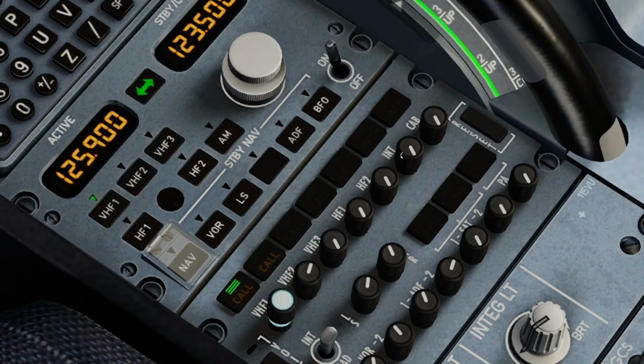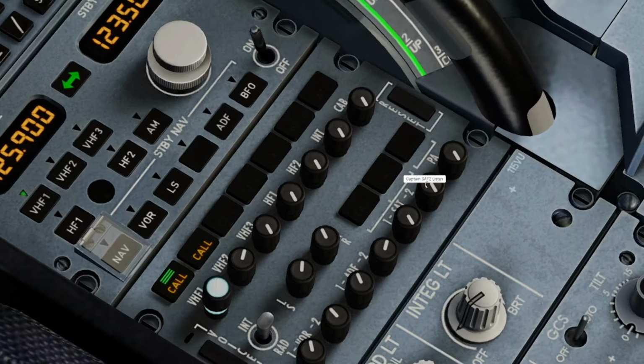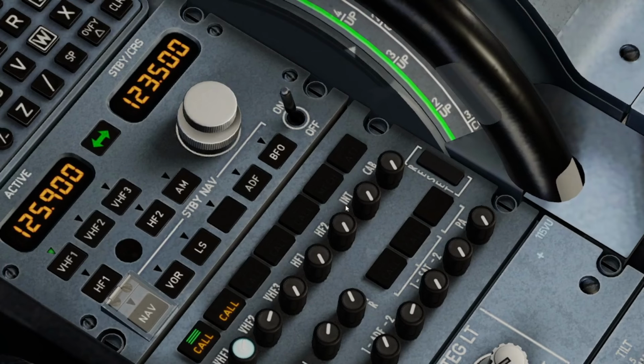Then there is INT. INT stands for internal communication. So for internal communication between the first officer or the ground crew, you can use this internal radio. You just click on this and you can communicate internally. This is the cabin radio for the cabin crew. If you want to talk to the cabin crew, you can use this.